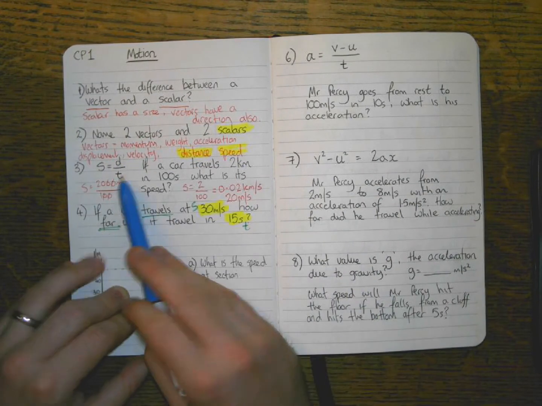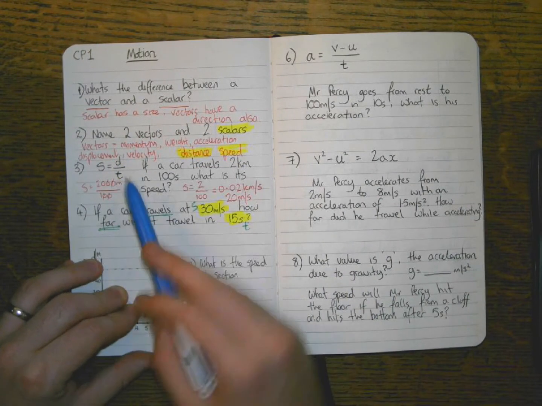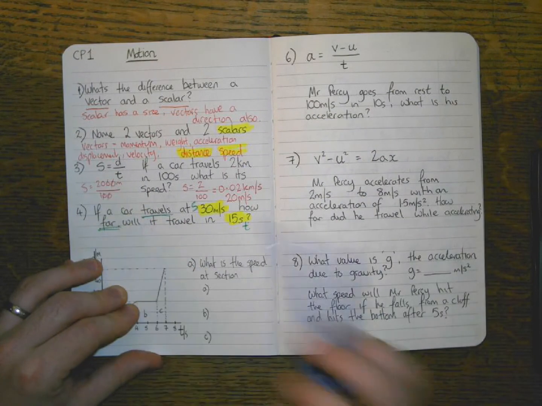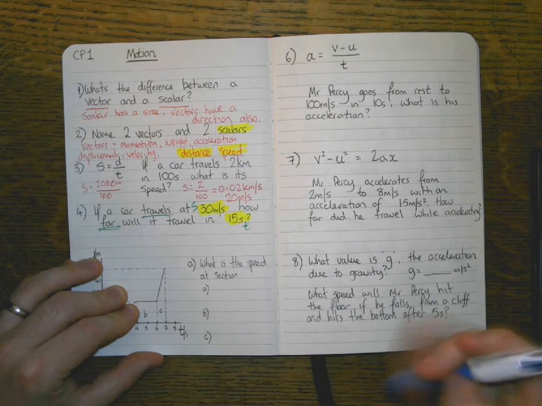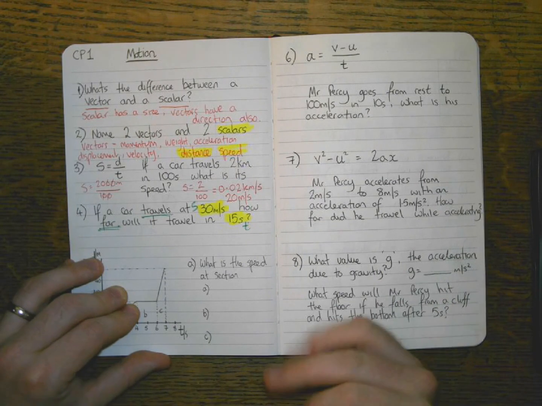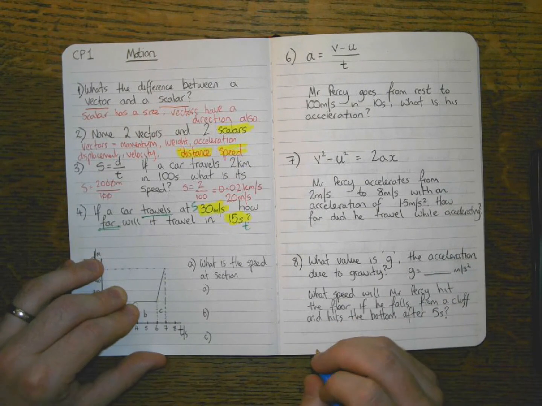At the minute, the equation is not in the right form to find distance. At the minute, it's set out to find speed. So, have a think about that, have a go at it, pause the video if you need to.